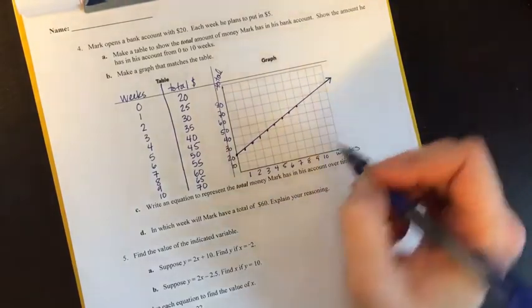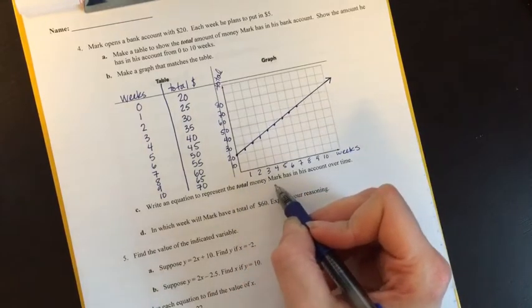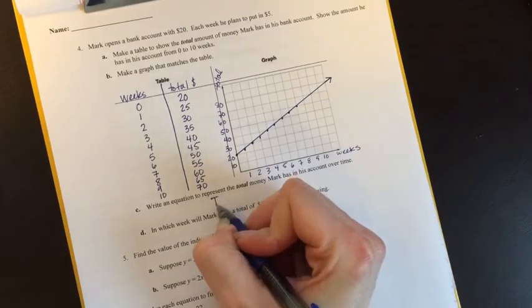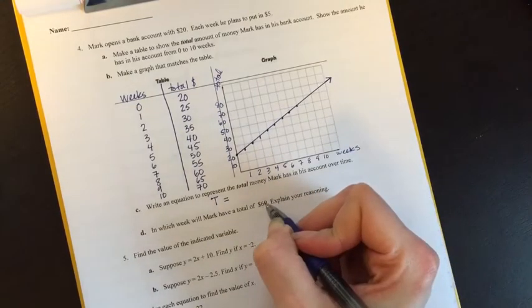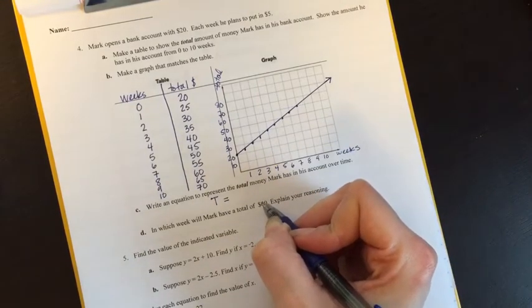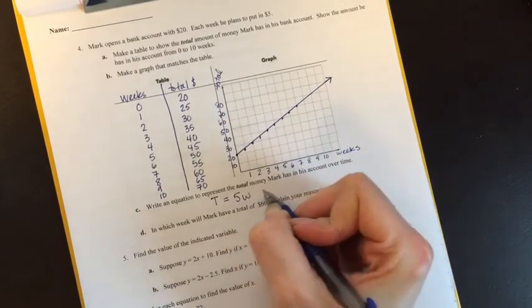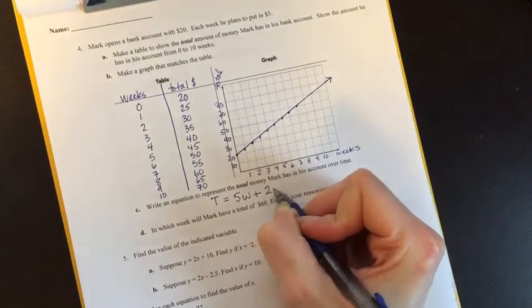If we want to write an equation to represent the total amount of money he has after W weeks, we have T for our total equals, the rate in this case is the $5 per week that Mark is putting in. So $5 per week plus his starting amount of $20.